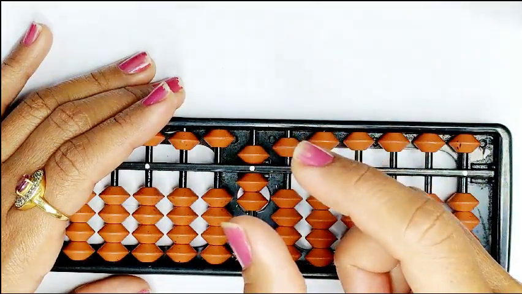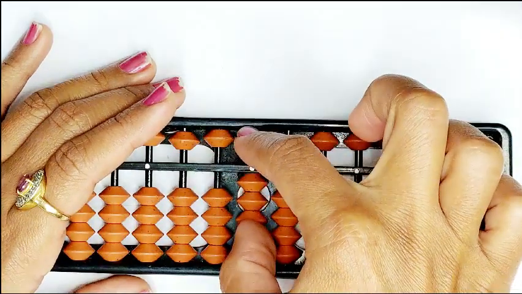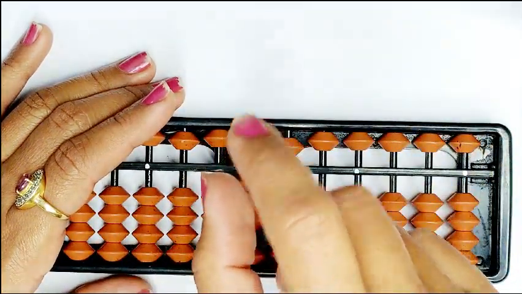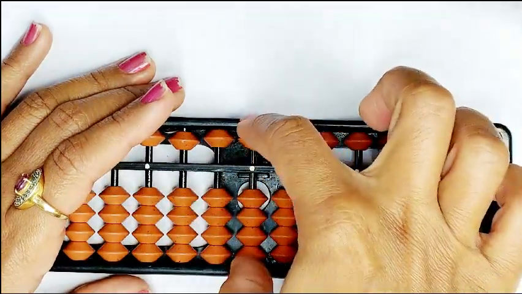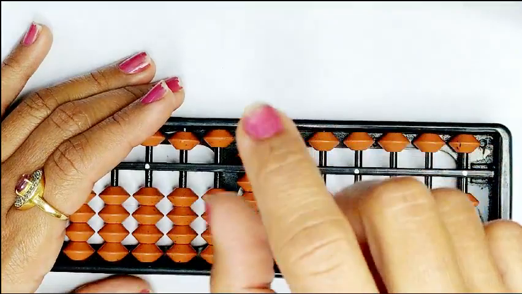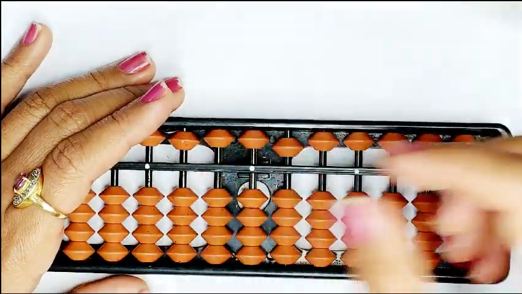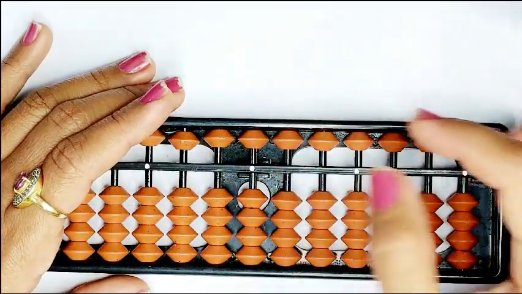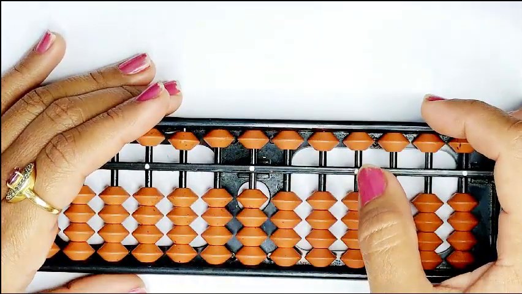Add 7, it is like this. Again, it is less 7. Add 8. Add 8 means this. This is add 8. Less 8. This is less 8. Add 9. Add 9 is this, and it is less 9. It is called butterfly step when we have to use both upper beats and lower beats.